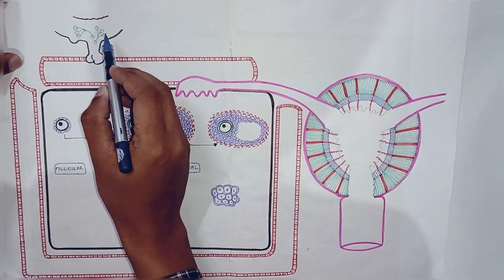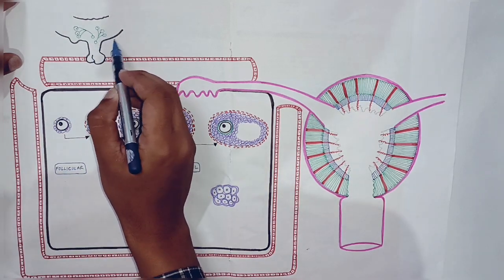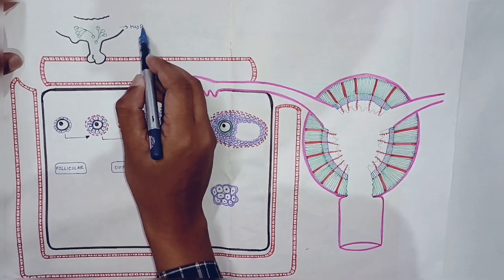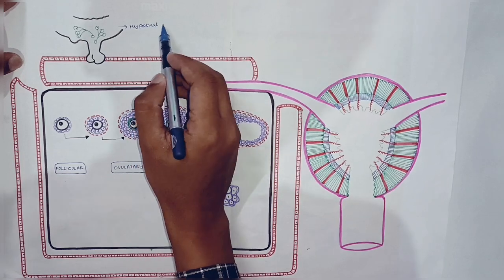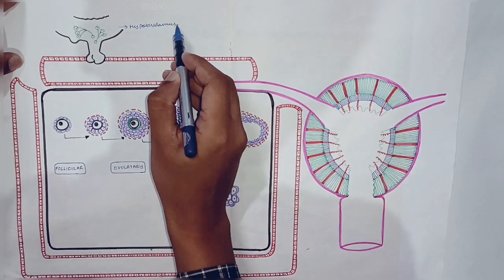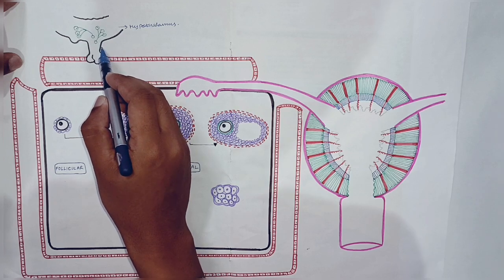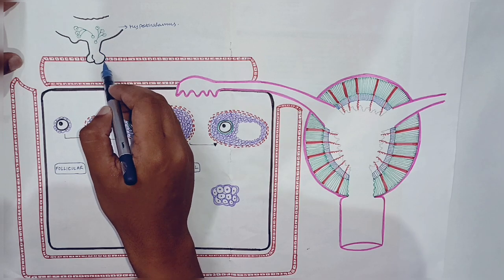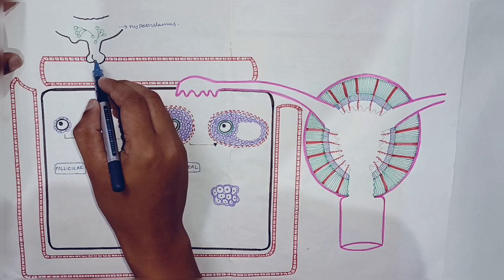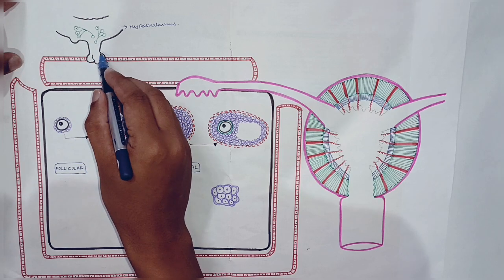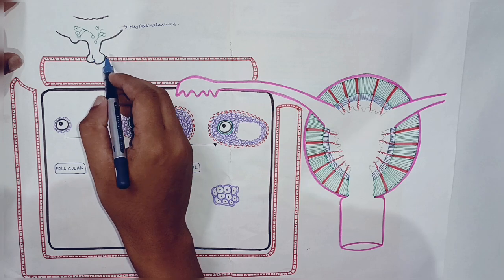So what happens is that this portion you can see is your hypothalamus. And below this portion, this is the region which leads to the infundibulum and ultimately leads to the pituitary gland. This portion is your anterior pituitary, also known as your adenohypophysis.